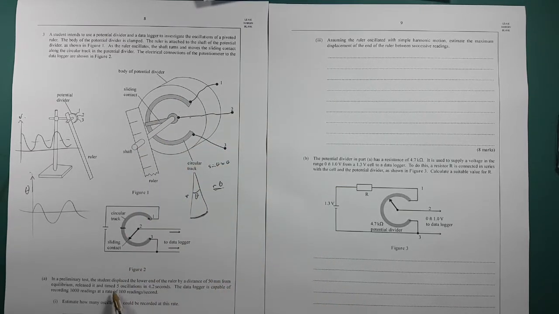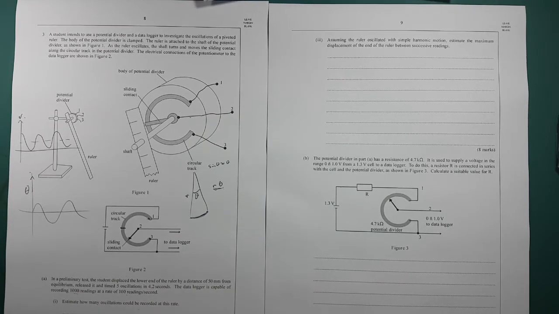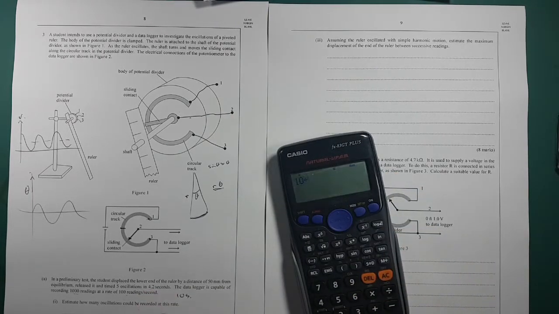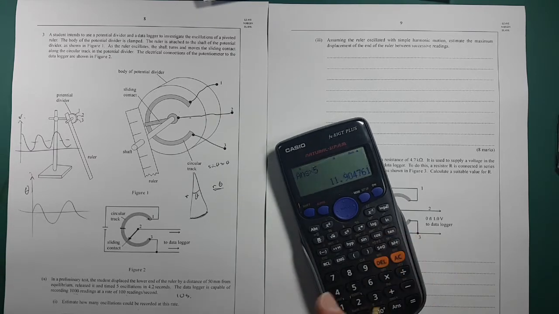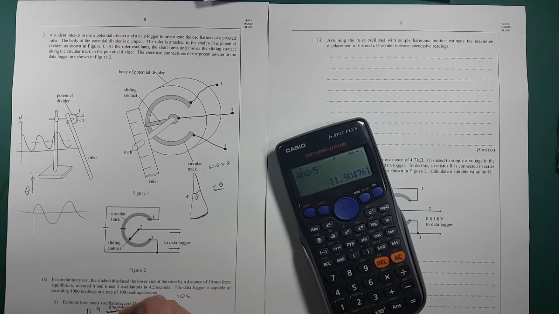Okay, so we've got this rate here. We need to estimate the number of readings. First of all, we need to think about how much time we've got. 1,000 readings at 100 readings every second is 10 seconds. So we've got 10 seconds of readings. If we do 10 divided by 4.2 times by 5, we're going to get 11.9, or 11 full oscillations.